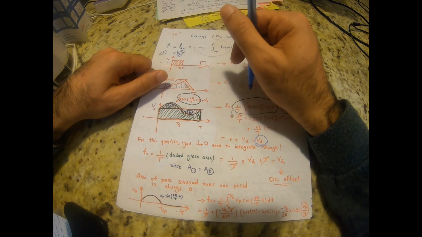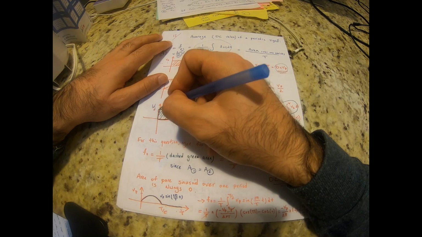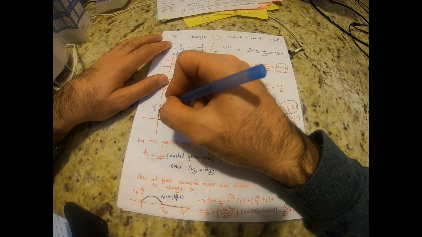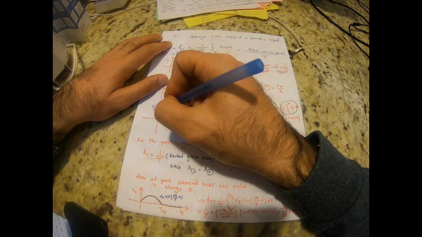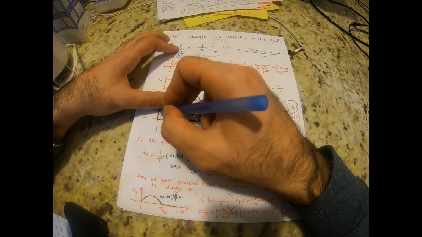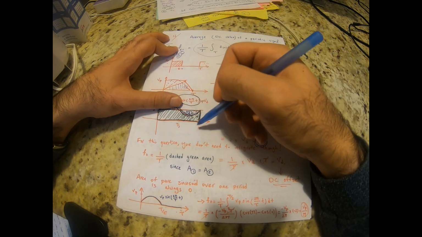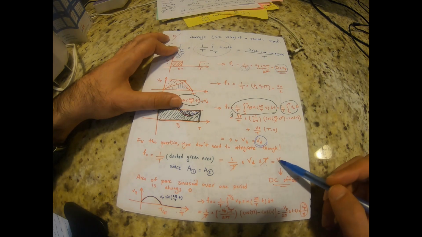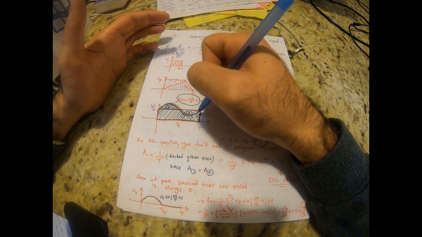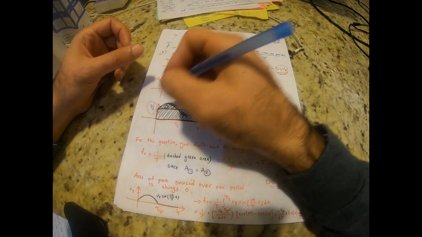One other way of seeing this is that we wanted to first calculate the area of this shape, but you can assume this area here is going to be equal to this area. So if you replace this area with this area, we end up with just a rectangle, right? And you know how to calculate the area of a rectangle, and you can find the DC value. That's why this is called DC offset. It basically means that the signal itself doesn't have any DC value, it's just shifted up, and because of that we end up with a DC value.